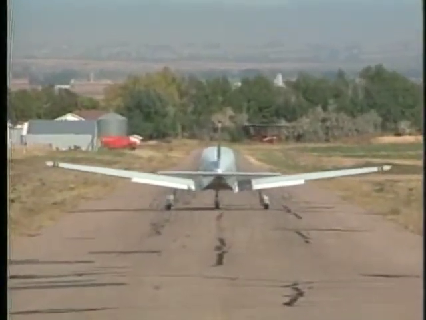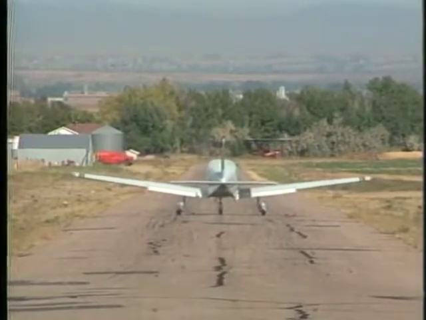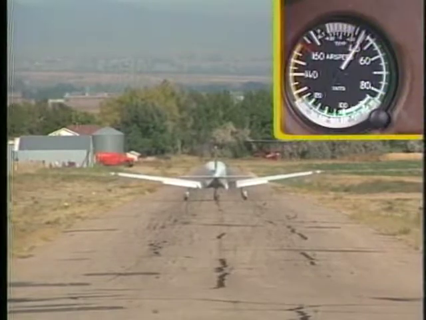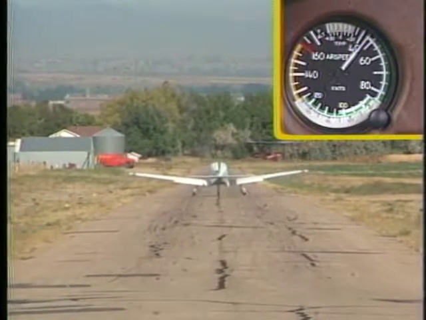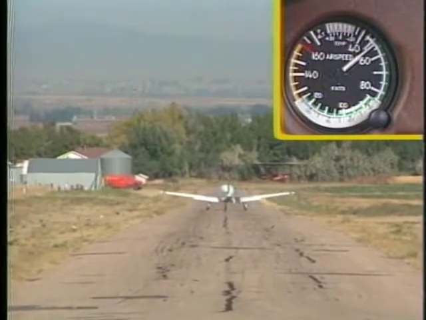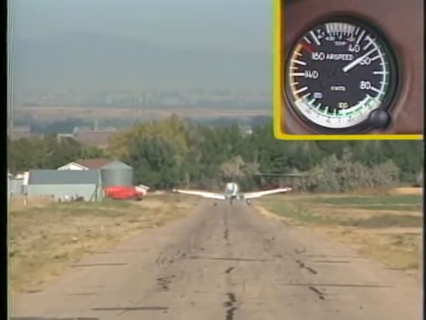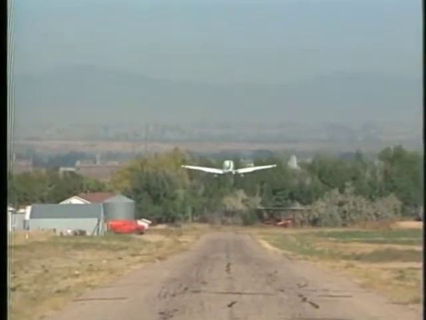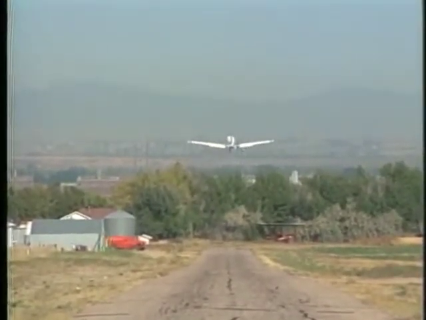Allow the airplane to accelerate with the stabilator in a neutral position for minimum drag. When you reach the recommended liftoff speed, smoothly and positively rotate the airplane to an attitude which will achieve the best angle of climb airspeed, or the recommended climb speed. Maintain this speed until the obstacle is cleared.